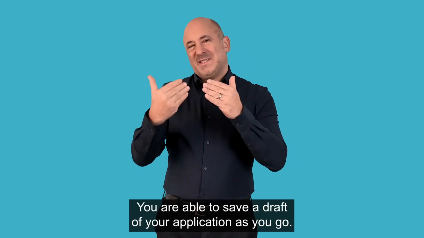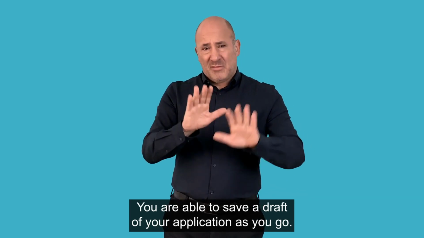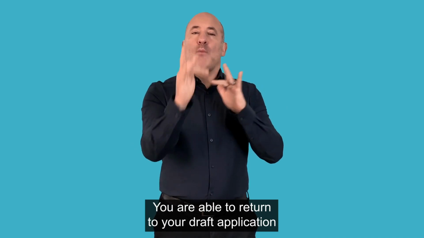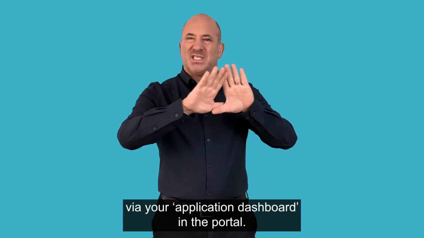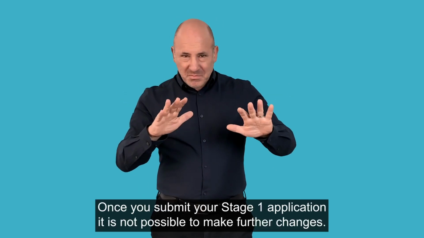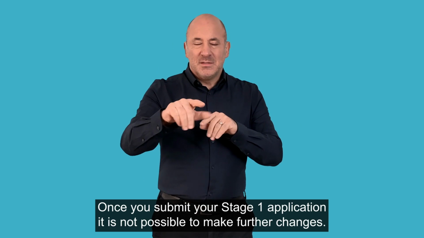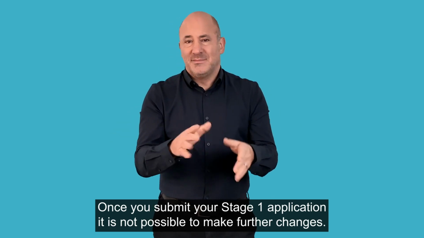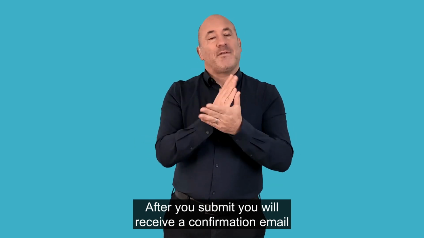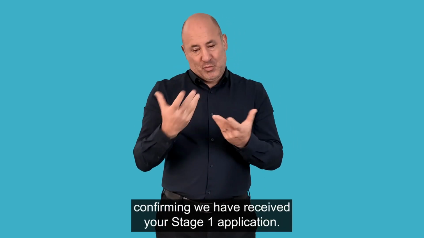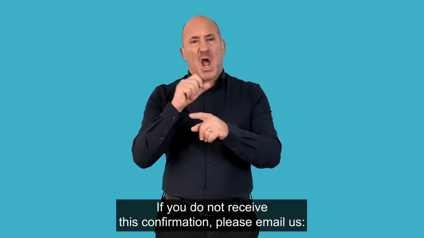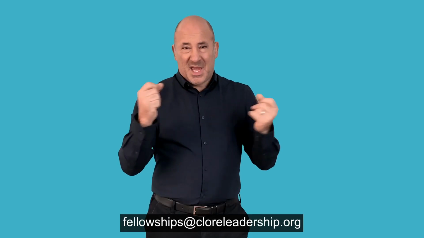You are able to save a draft of your application as you go. You are able to return to your draft application via your application dashboard in the portal. Once you submit your Stage 1 application, it is not possible to make further changes. After you submit, you will receive a confirmation email confirming we have received your Stage 1 application. If you do not receive this confirmation, please email us.